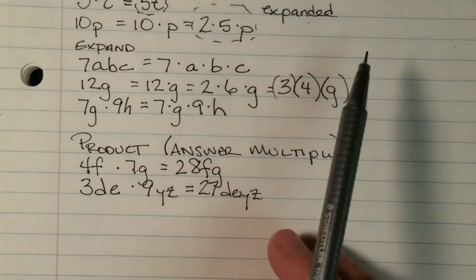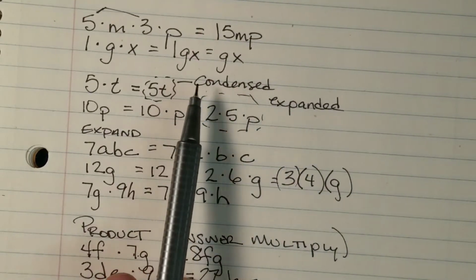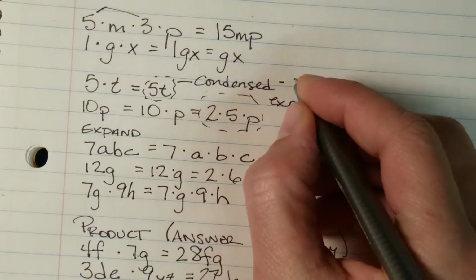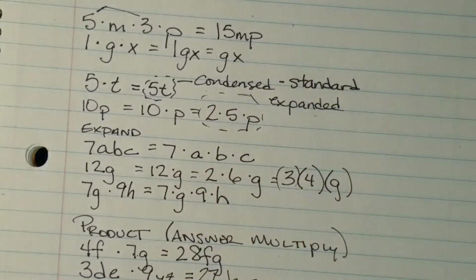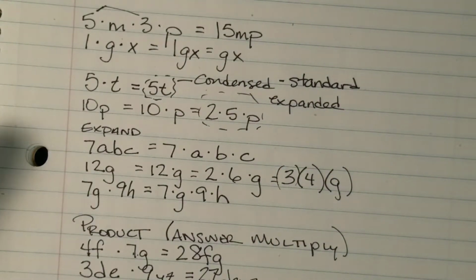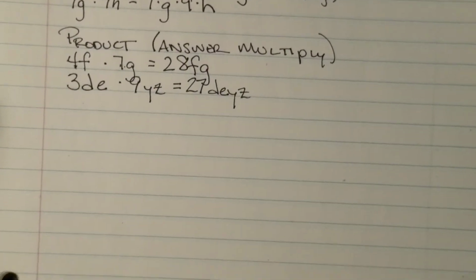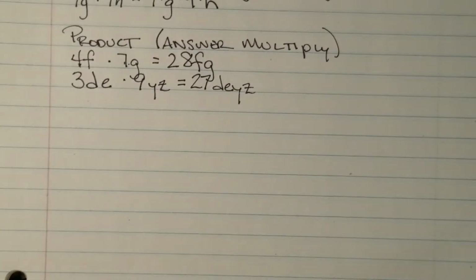Remember I said condensed? The book would have a different word for it. They're going to call it standard form. Okay? So do you want to do some more? If you feel like you don't need any more and you can get to work, go ahead and get to work. If you feel like you want some more, I'm going to do some more.